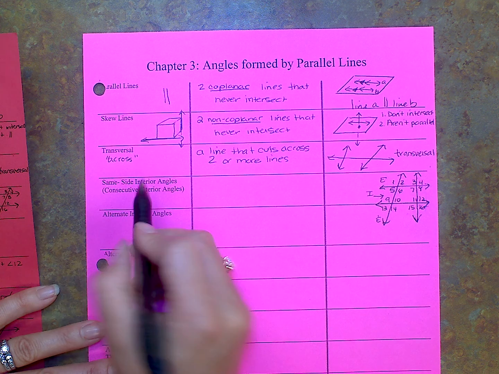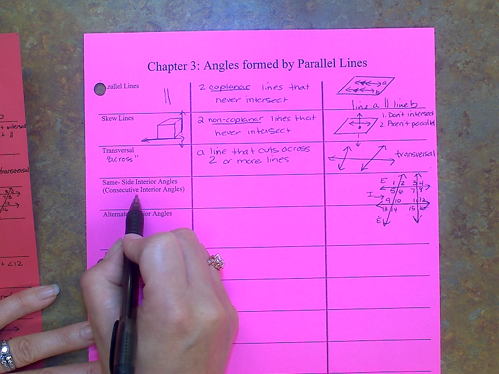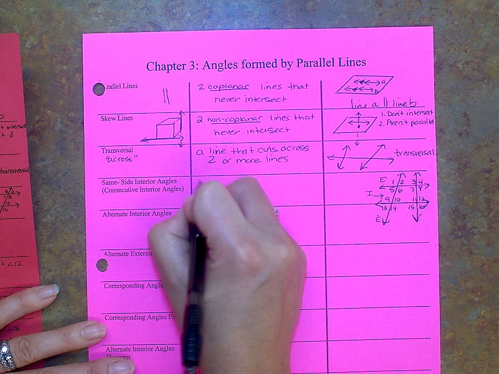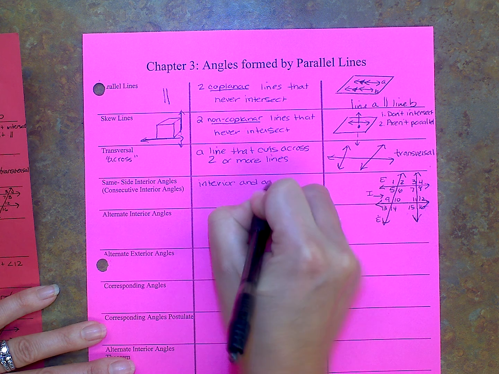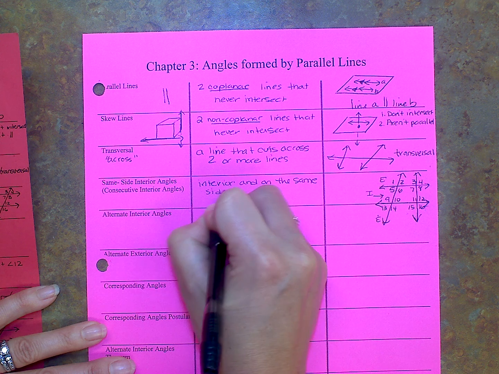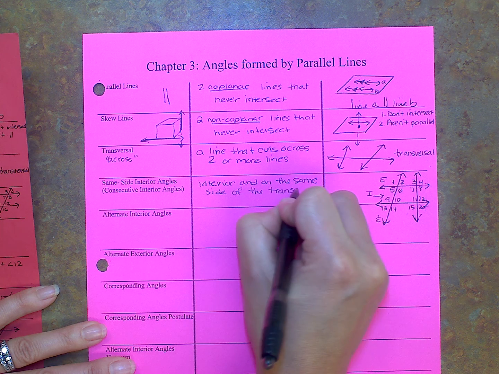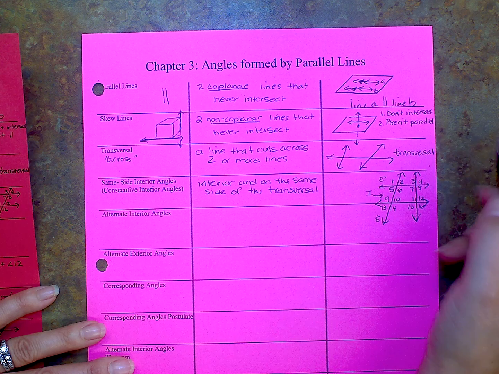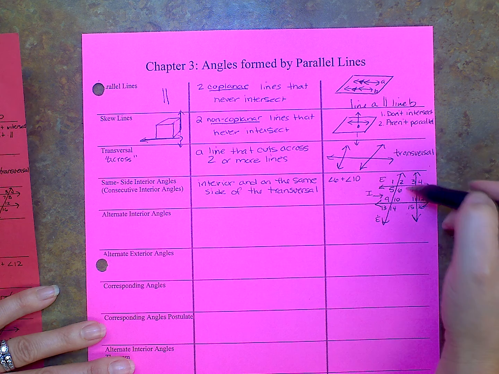So the first type are same side interior angles. They can also be called consecutive interior angles. So they are on the interior and on the same side of the transversal. So, for example, angle 6 and angle 10.